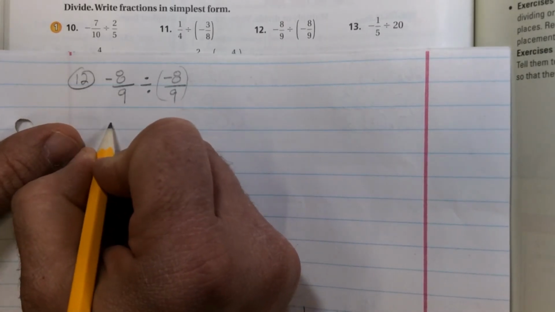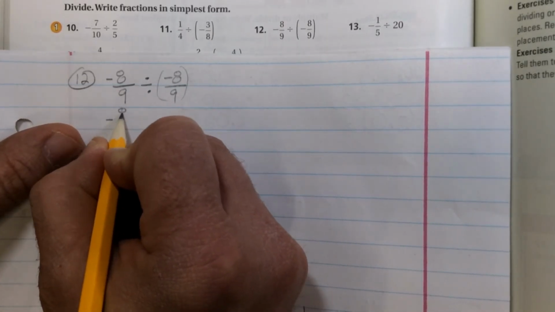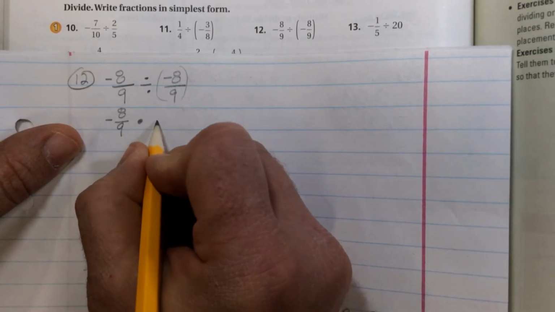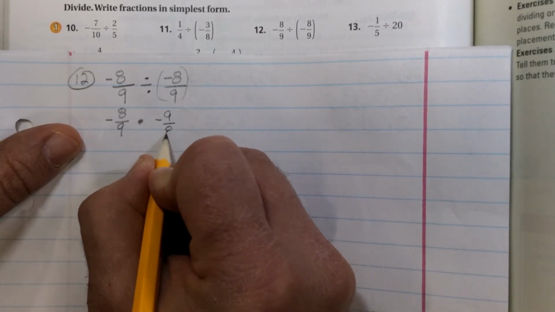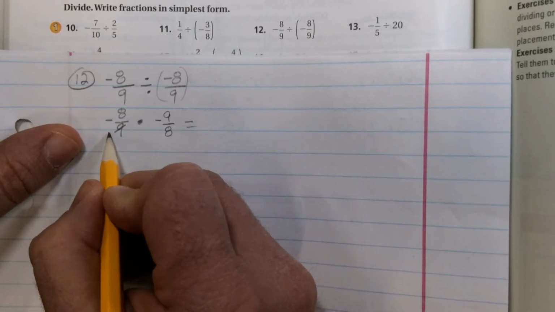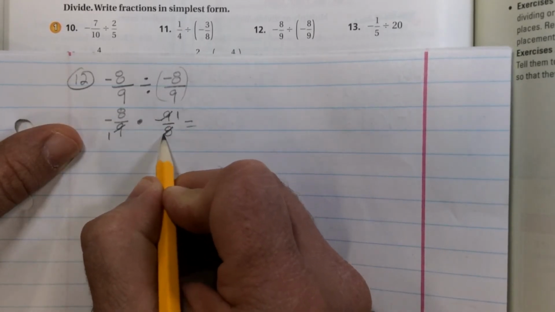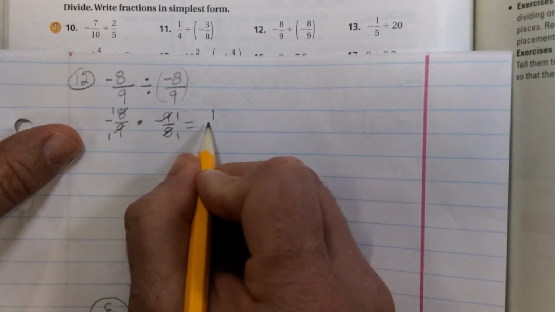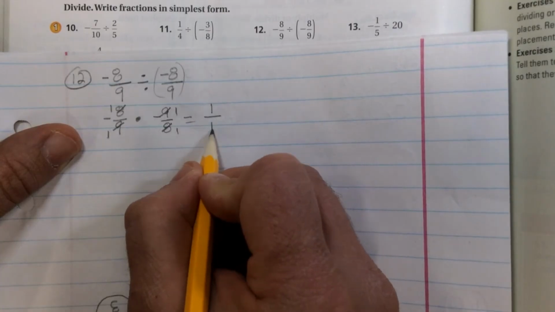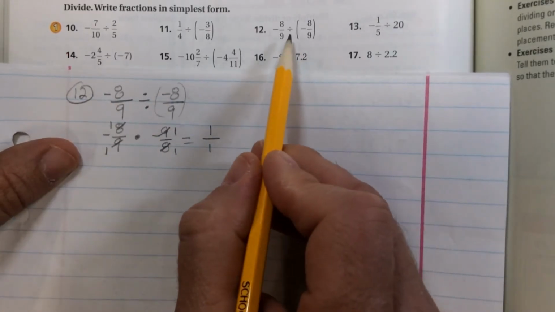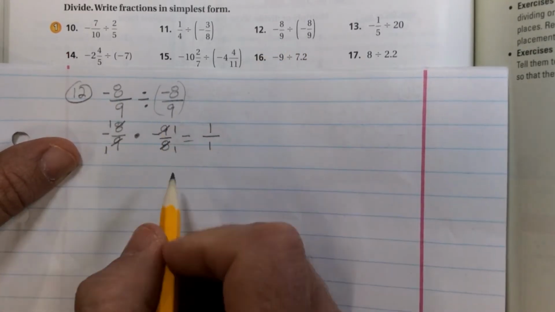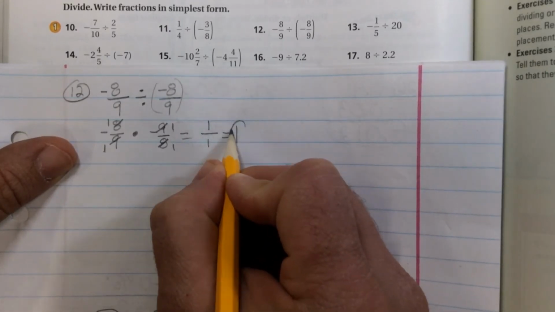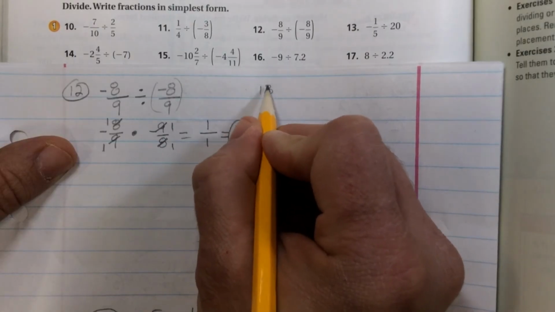But let's pretend we didn't know that rule. We'll just keep the first fraction, turn it into multiplication, invert the second fraction. 9 goes into 9 once, 9 goes into 9 once. 8 goes into 8 once, 8 goes into 8 once. 1 times 1 is 1 over 1 times 1 is 1. Same sign, so it's going to be positive. Positive 1 over 1, which is just 1. Like we already said.